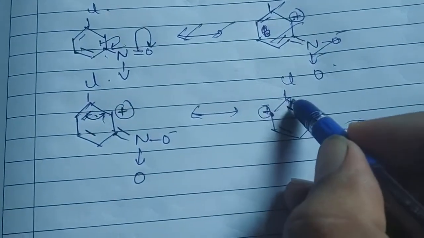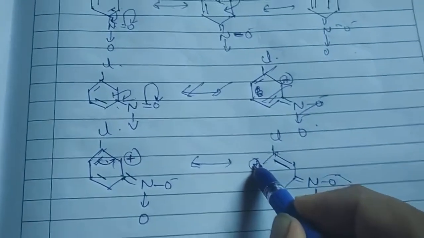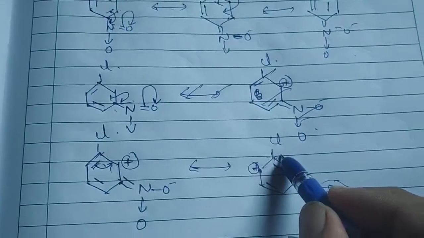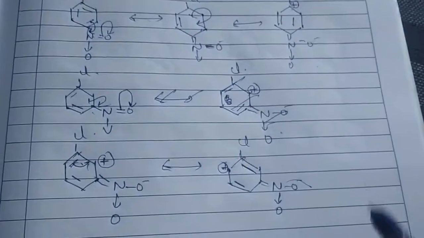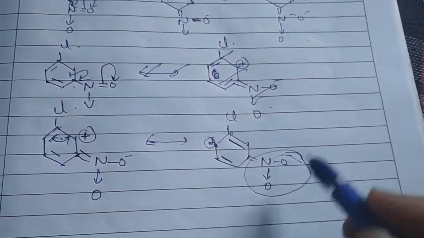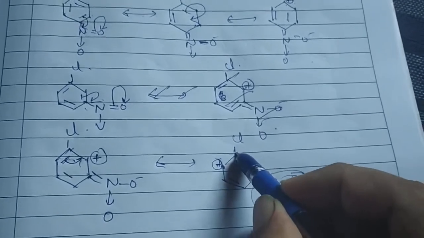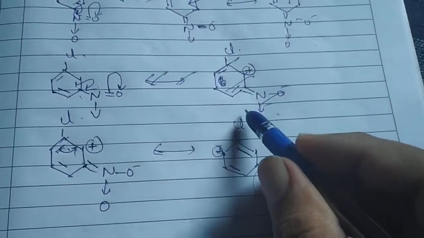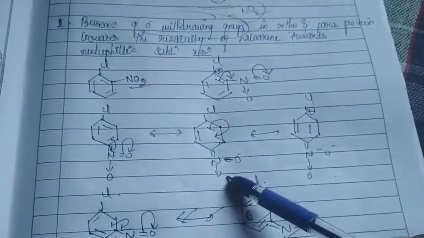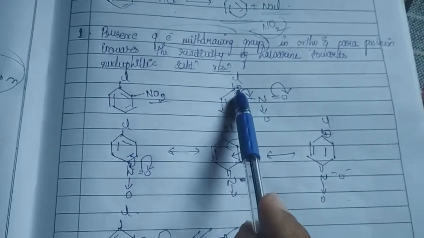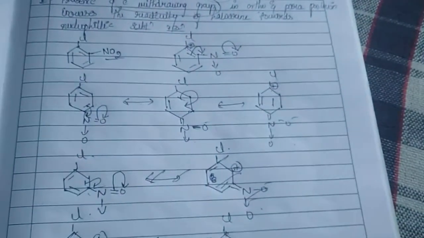See, it is not getting the positive charge on this carbon. Instead, it is getting to its adjacent carbon. So it will not promote the nucleophilic substitution reaction. So that is the reason we are saying, whenever our nitro group is present in the meta position, it is not going to assign a positive charge to the carbon atom bearing your halogen group. But whenever we are talking about your ortho and the para position, we have seen that the carbon atom bearing the halogen group will be having a positive charge.